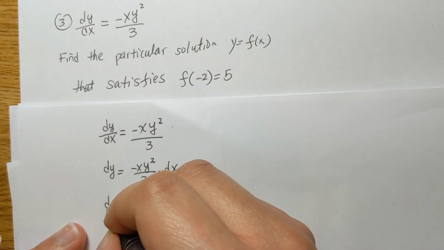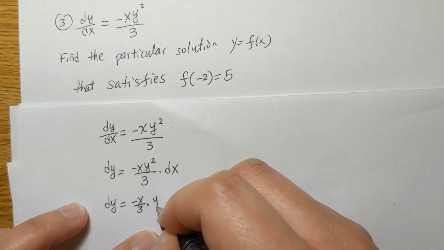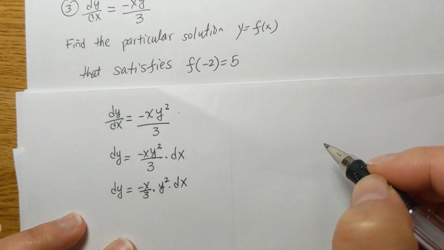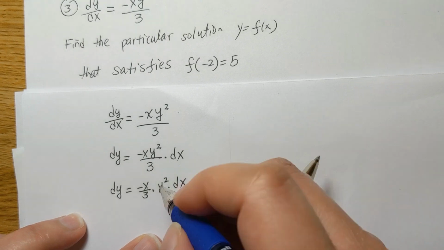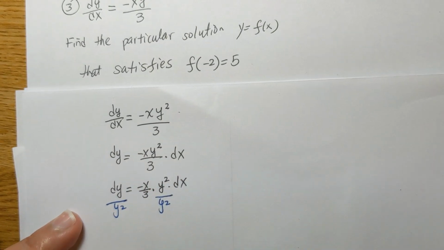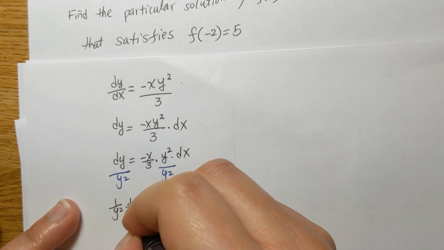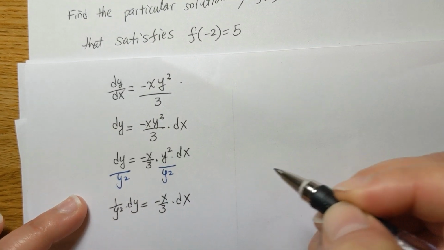Now I'm going to rewrite a little bit. And then I'm going to divide y squared both sides. So now I get 1 over y squared times dy equal to negative x over 3 times dx.